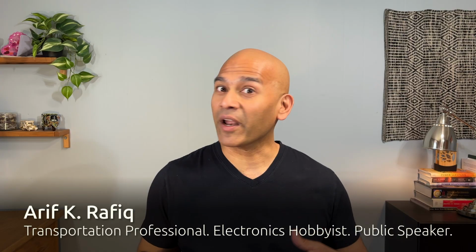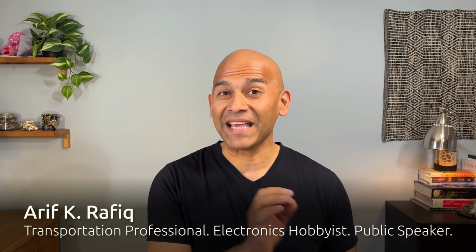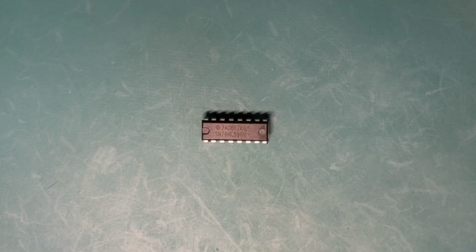Continuing on in our journey of programming a PIC microcontroller in assembler, today we're going to explore another peripheral, specifically the SPI mode of the serial port. And what this will allow us to do is expand the number of digital outputs using this incredibly versatile device, a 594 shift register.